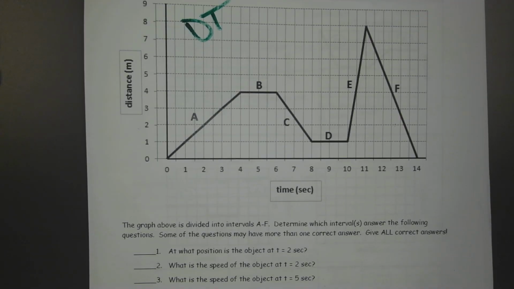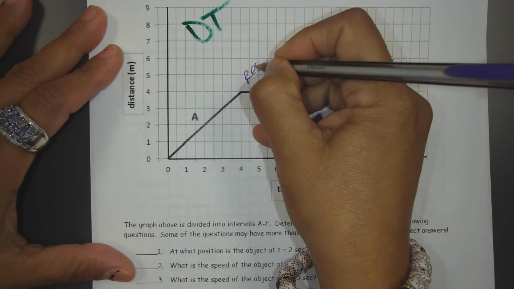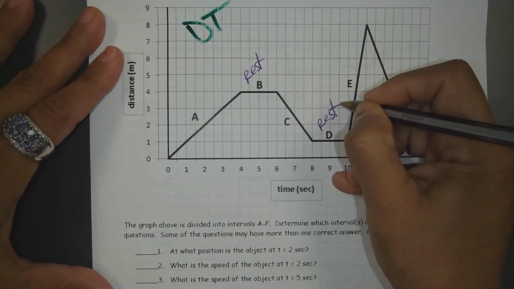Either way, let me toss it out there: I have never seen a DT graph below the x-axis. Could it? I guess, maybe, I don't know. But I've only seen DT graphs above the x-axis. Now, wherever you see a flat line, those could be on the x-axis, but they could be above it. Any flat horizontal line with no slope means that my object is at rest.